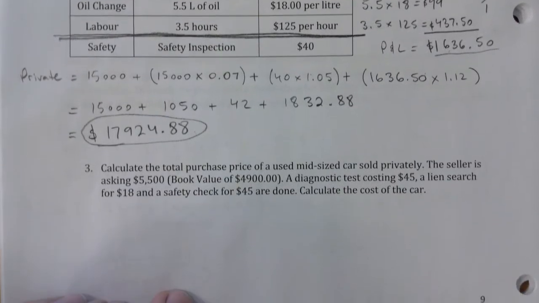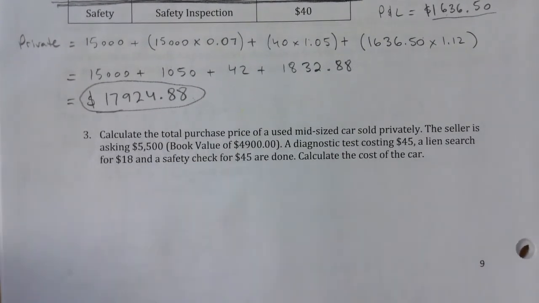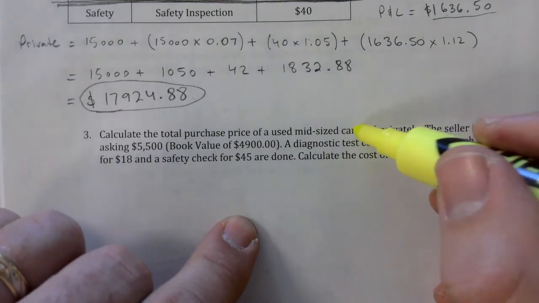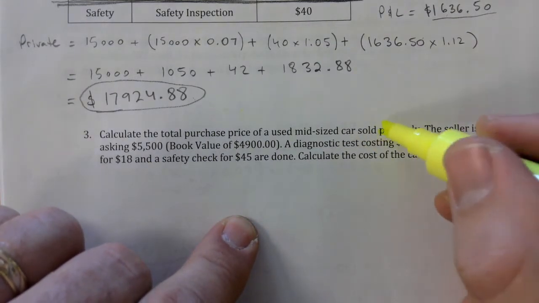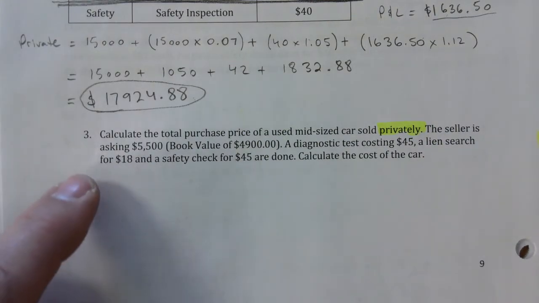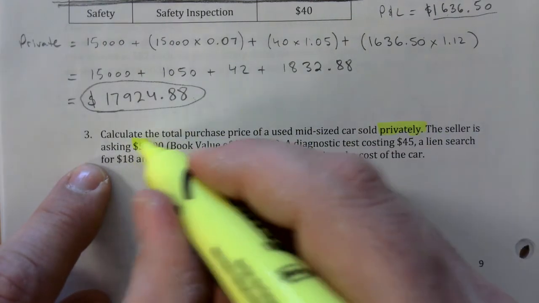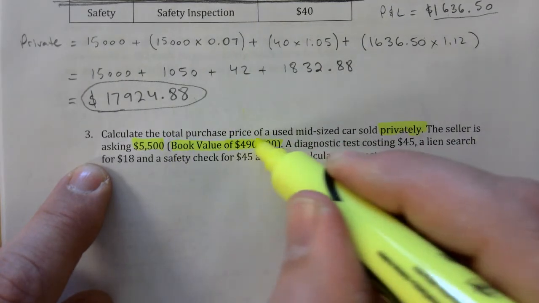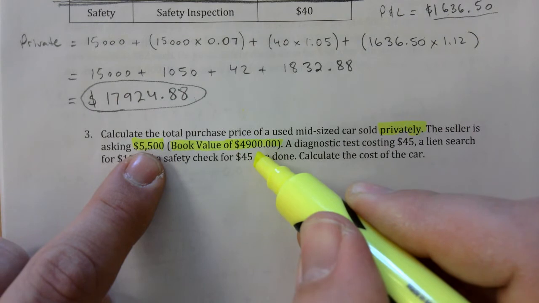You're done there. Number 3, you want the total purchase price of a car sold privately. And then you can also assume it's used, right? The seller is asking for $5,500. The book value is $4,900, right? So those two differ.